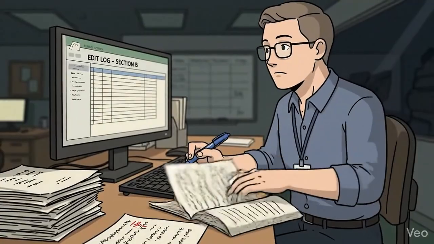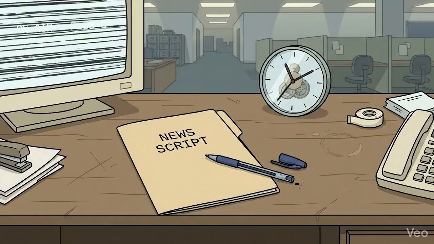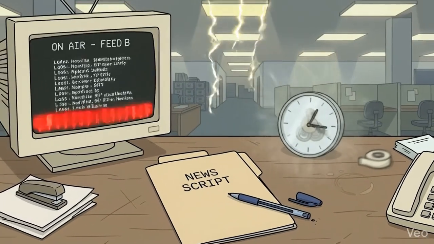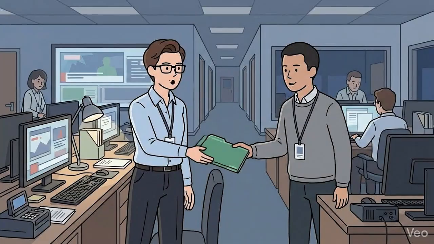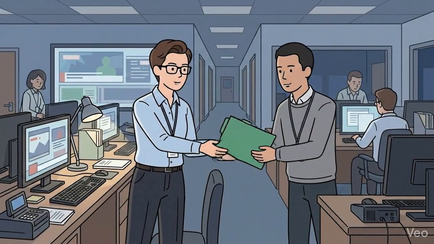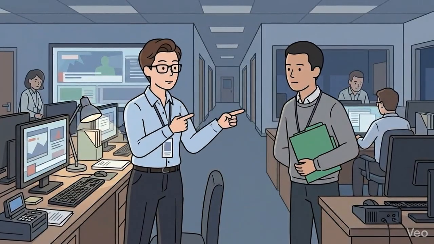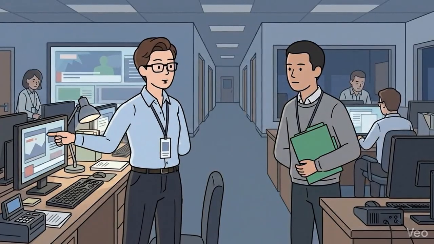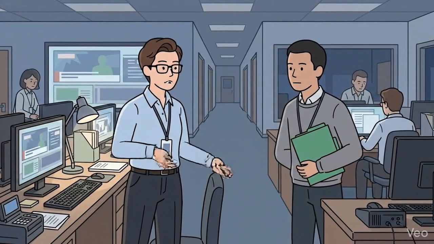The desk items symbolize the tools and documents used to manage the daily report routine under constant deadline pressure. Handing over the studio ensures continuity, and that the next shift is prepared to meet ongoing deadlines without interruption.